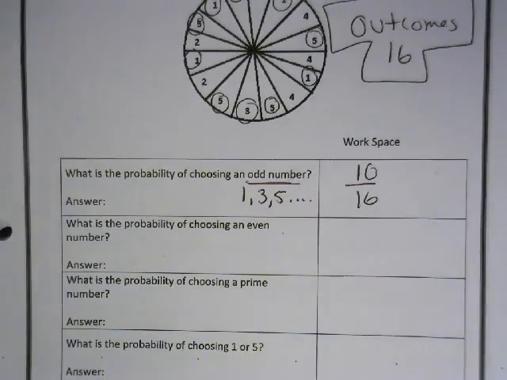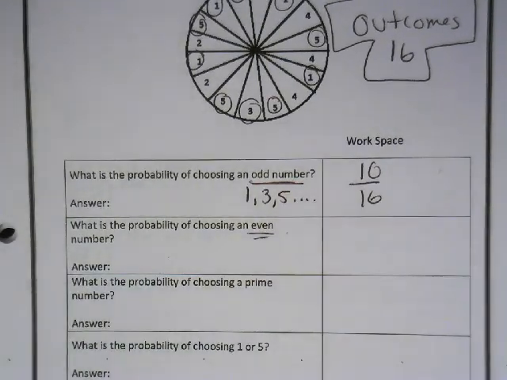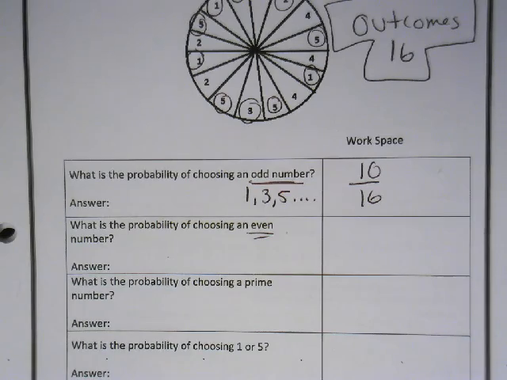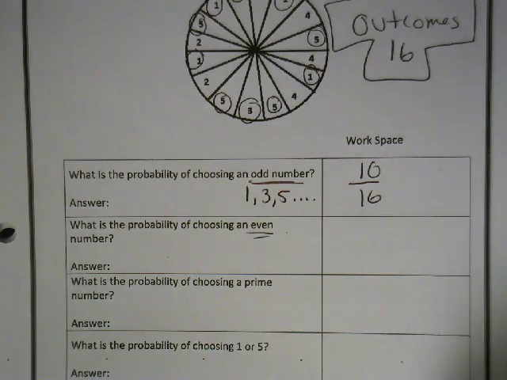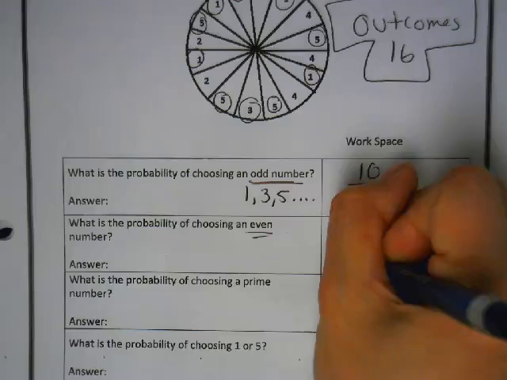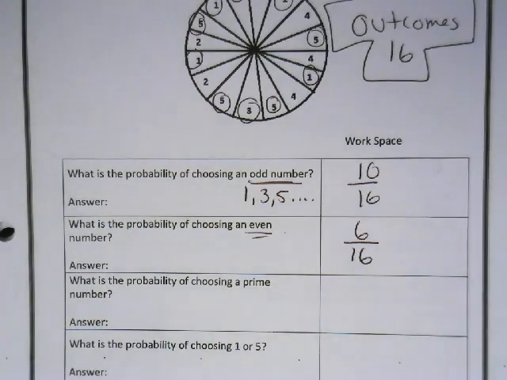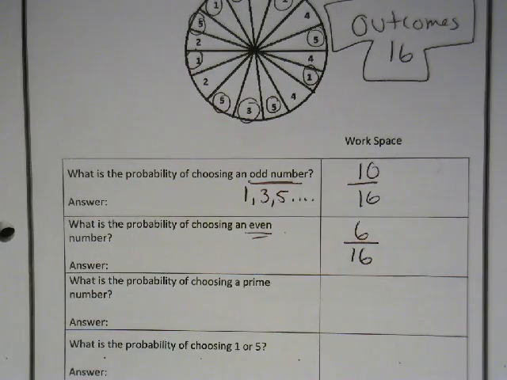Okay, even. 6 out of 16. Well, if there's 10 odd, then the rest are even. 6. What's a prime number? It's 1, 2, it's odd.